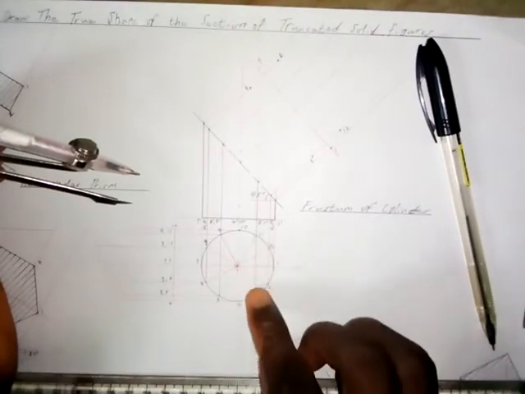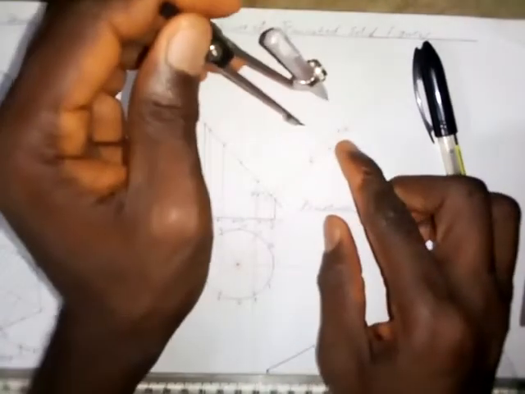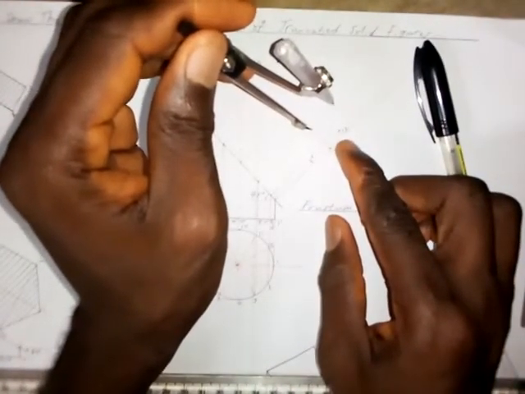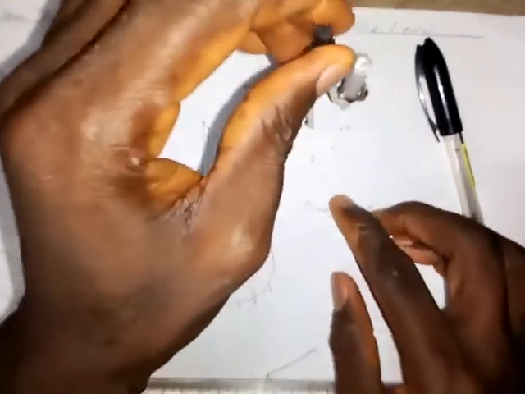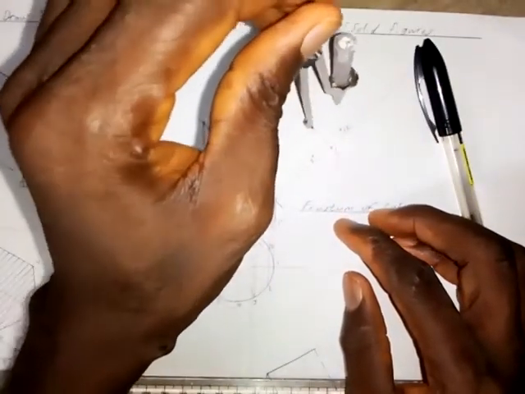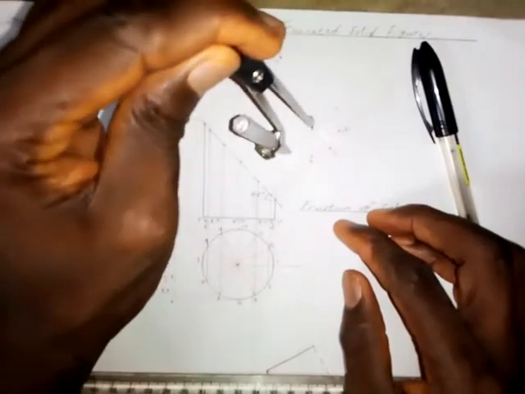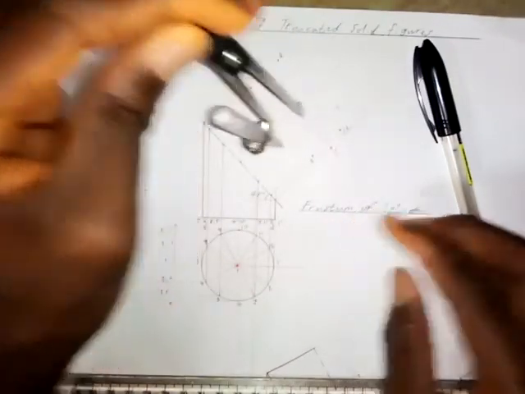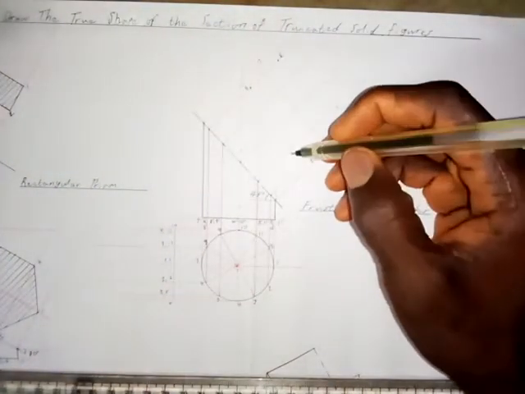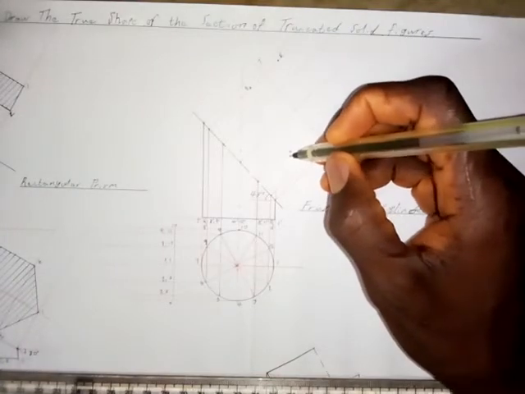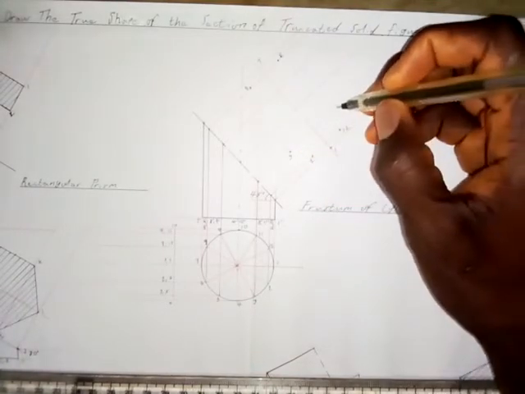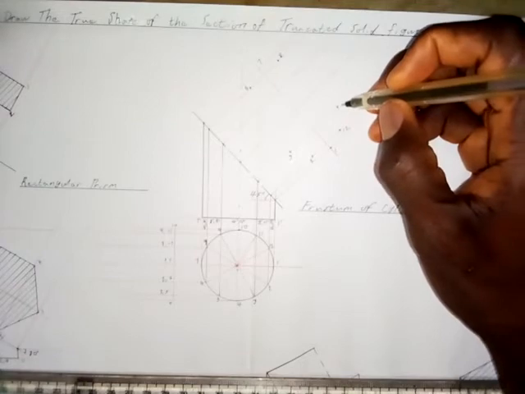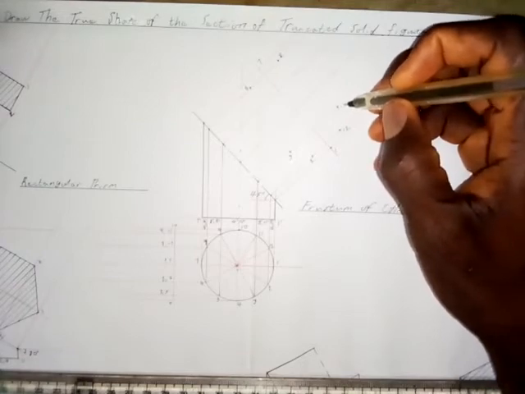So we go on this line, and then we go like this. Put it at this point here, at the point of intersection of this line. Make an arc here, and you also make an arc here. Okay, so this point here, I have 3, and this point here I have 11.